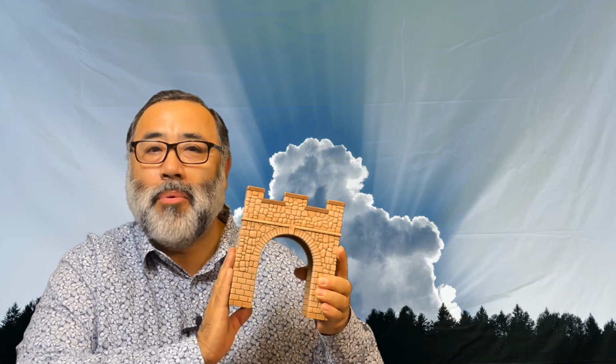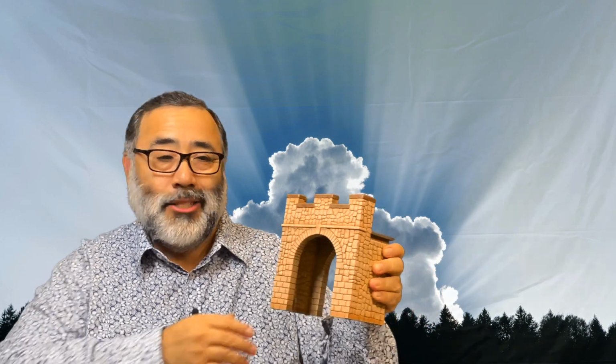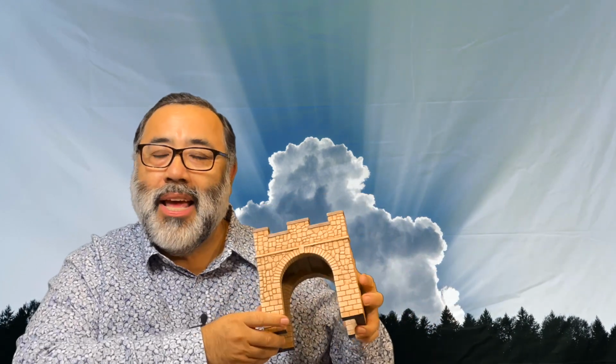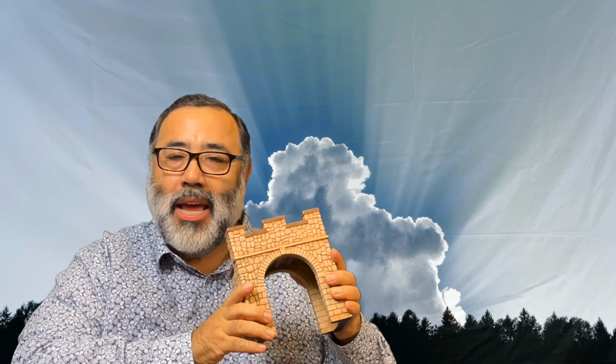I'm Pastor George. Today I'm using this prop. What do you think it may be? Yes, it looks very much like a castle and it has an entrance, and I'm going to use this today as the entrance to a Roman fortress.